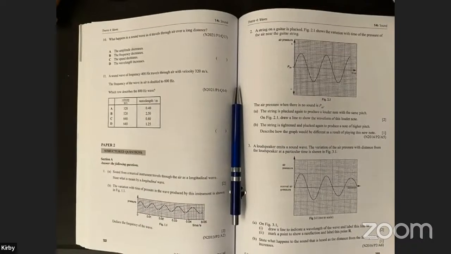Okay, I'm done with the MCQ, Vidushi. All right, we have 15 minutes. Maybe we can discuss, I don't know, 2 or 3 paper 2 questions. I'm curious.